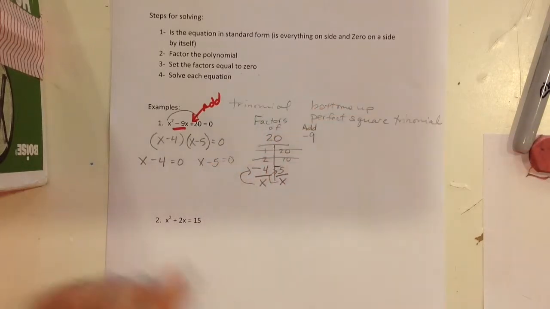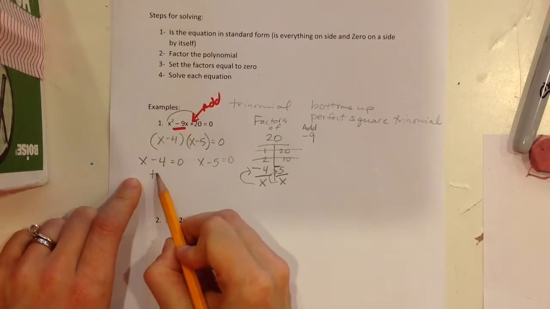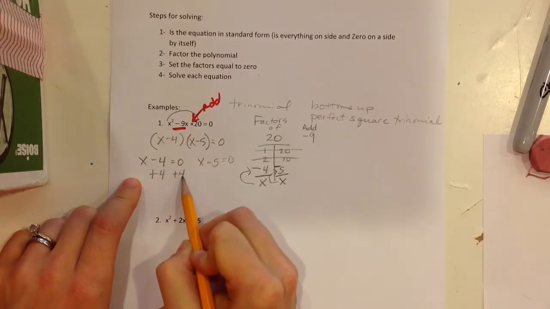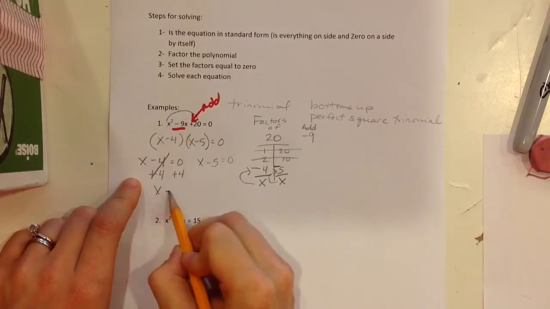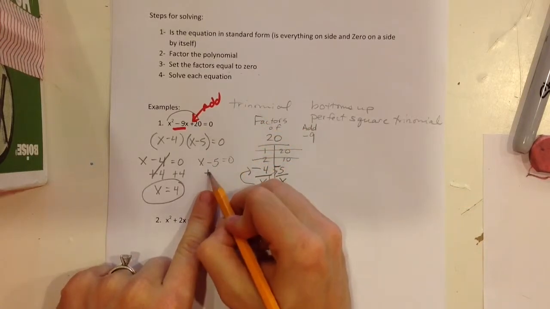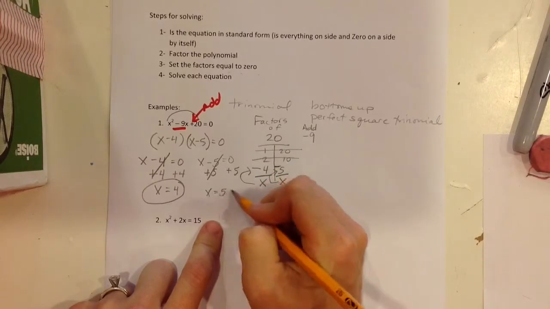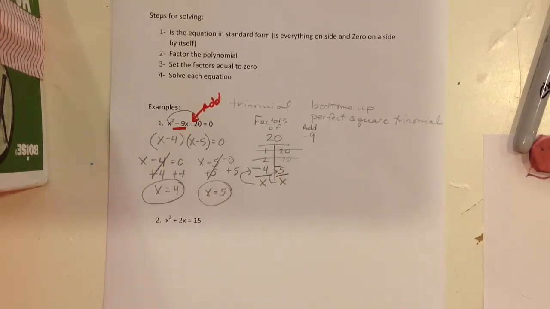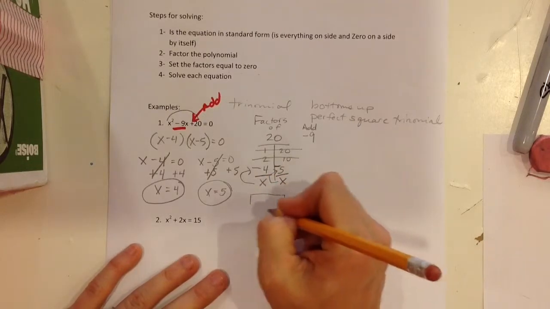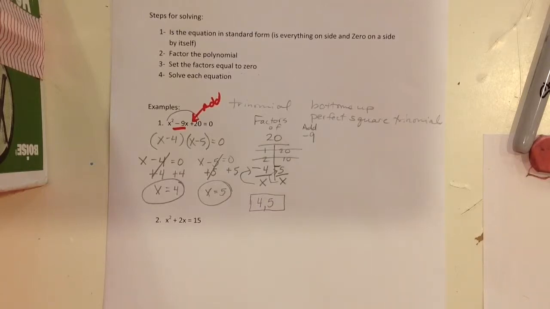So our first factor is the x minus 4, and to solve the equation, I just get the x by itself. So I'm going to add 4 to both sides, and x equals 4. For the second equation, I'm going to add 5 to both sides, and x equals 5. Now, on Course Compass, how you're going to write this in your answer box is you'll just put 4, 5, and that's going to be your answer. Okay, you don't put x equals 4, you just put 4 and 5, and that's it.